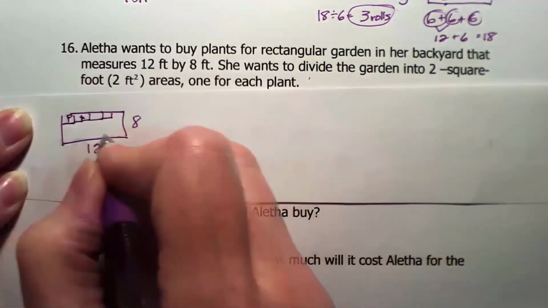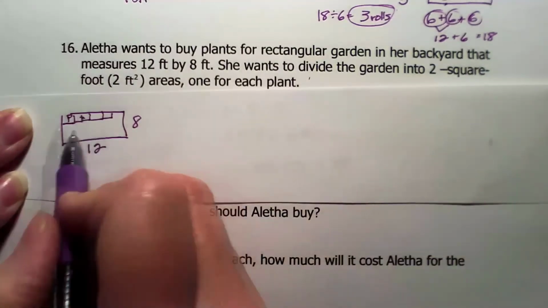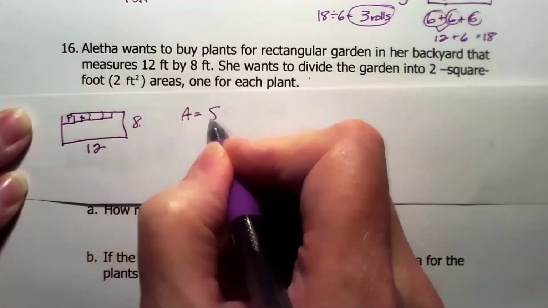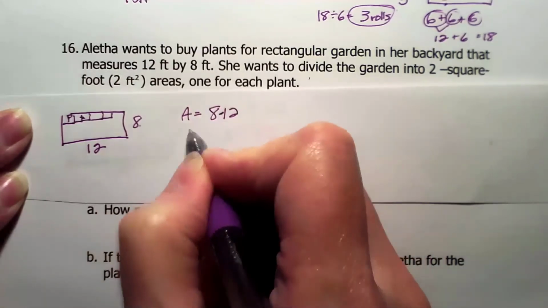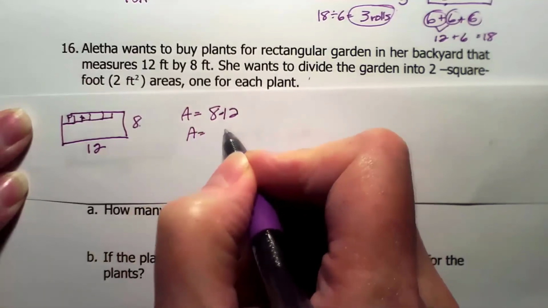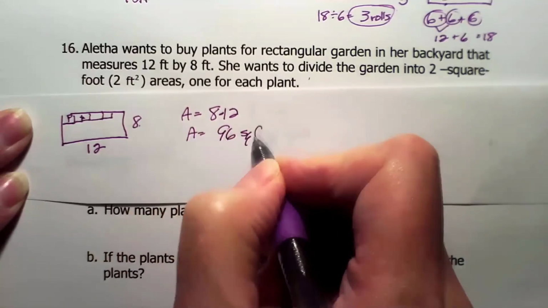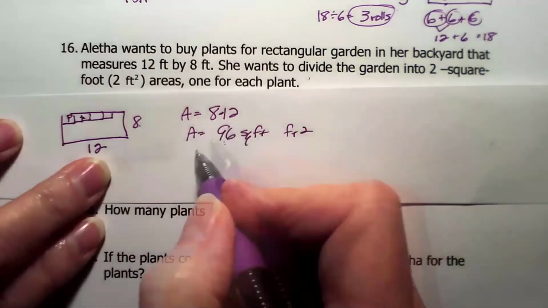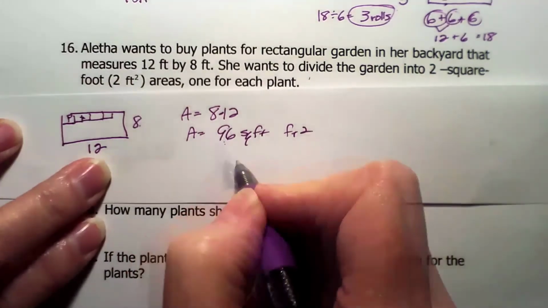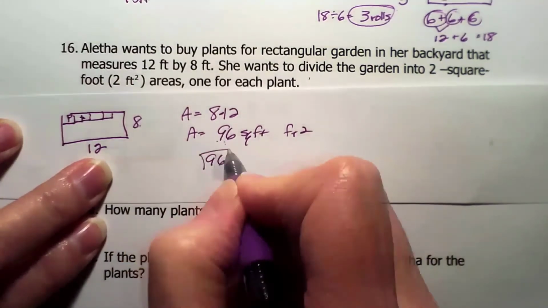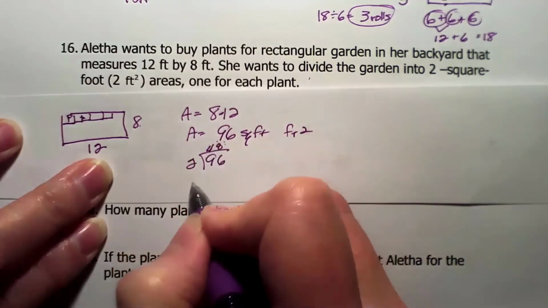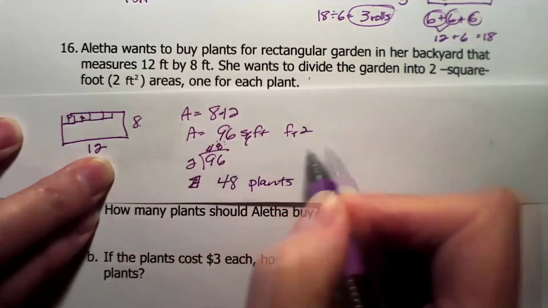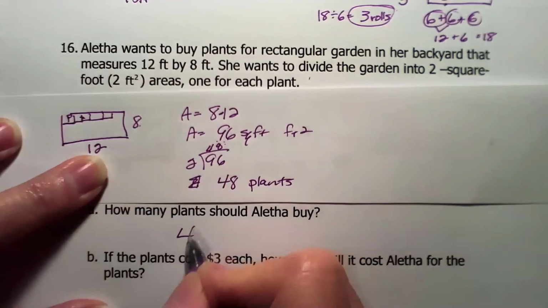Well, how many 2 square feet spaces can she get in here? Let's first find out what the area is. The area is 8 times 12. So the area is 96 square feet, or feet squared. And she wants this divided into little groups of 2 feet each. So I would divide this by 2. 96 divided by 2 is 48. So she could fit 48 plants because she would have 48 little 2-foot square patches. So 48 plants.